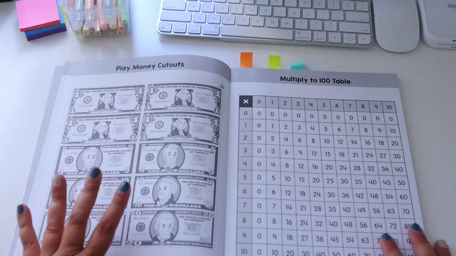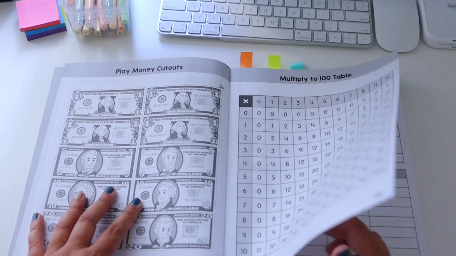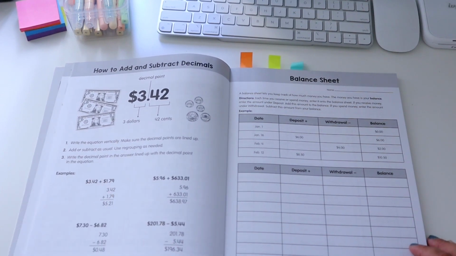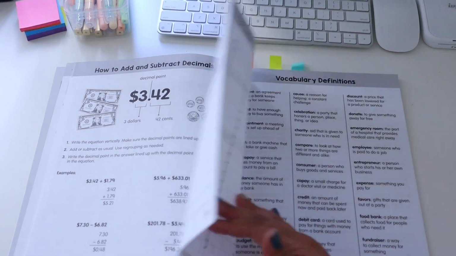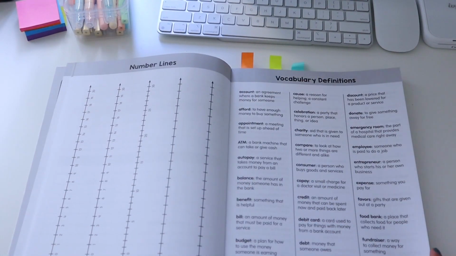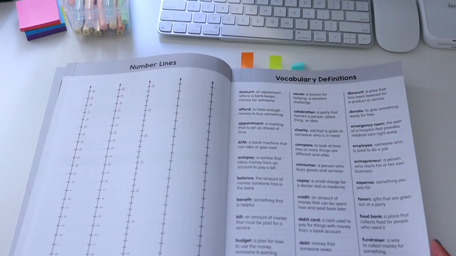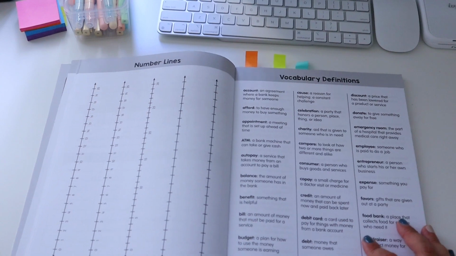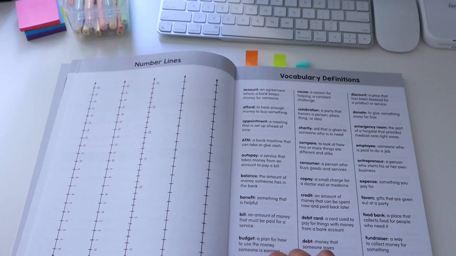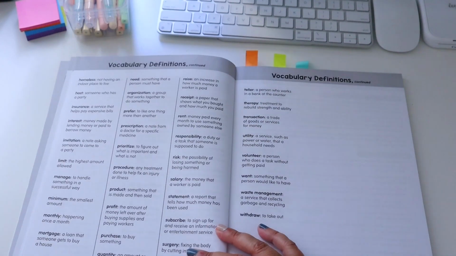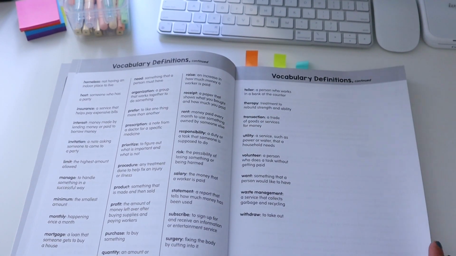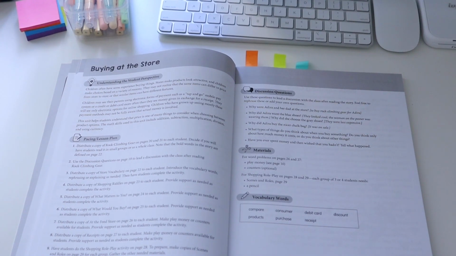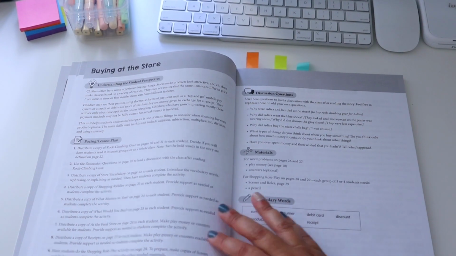So you have the play money, multiply to 100 table, how to add and subtract decimals, a balance sheet, number lines, vocabulary with their definitions. And if you don't want your child to be able to see these, you can just detach the page. They are already perforated for you, so that is easy. More vocabulary and definitions. Here you have what will be important for us as parents, teachers, the lesson plan.